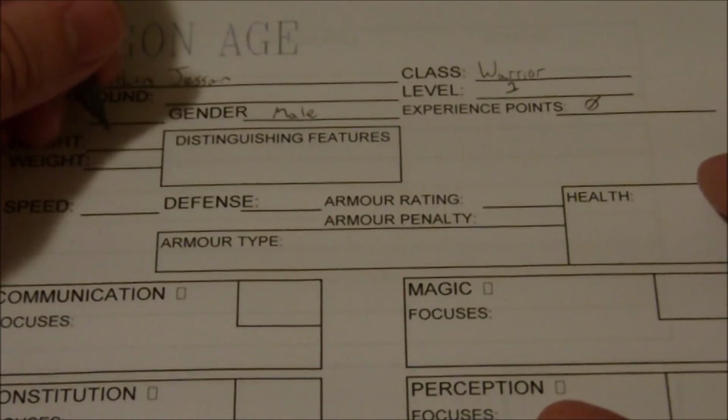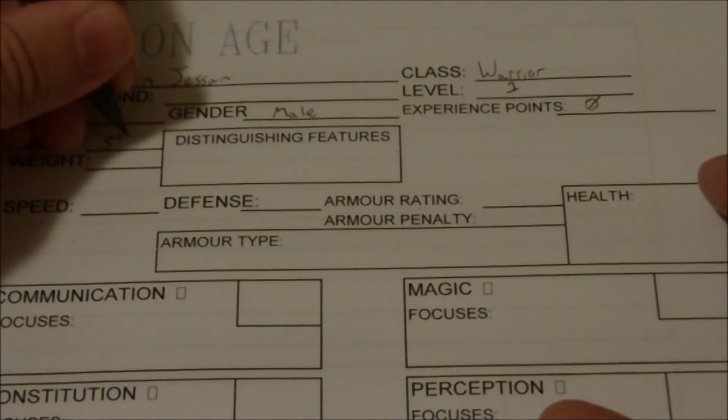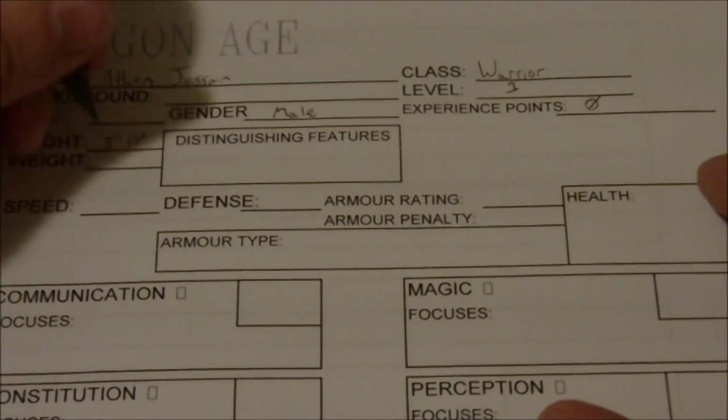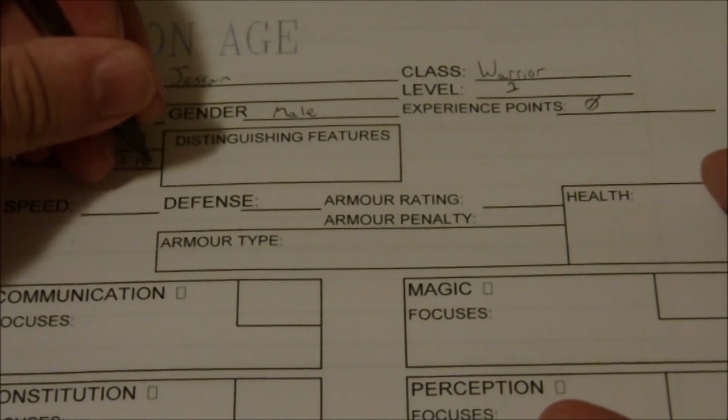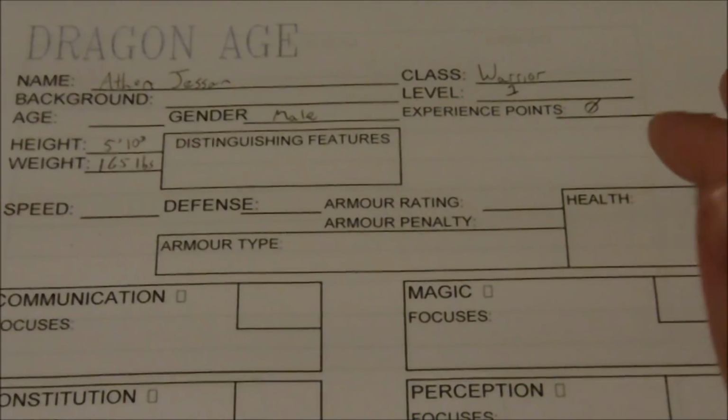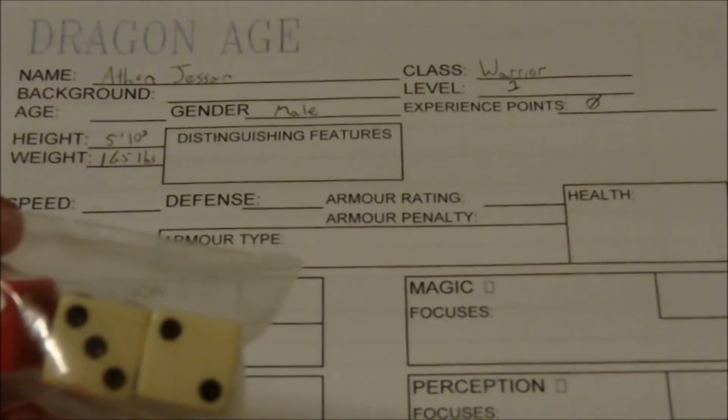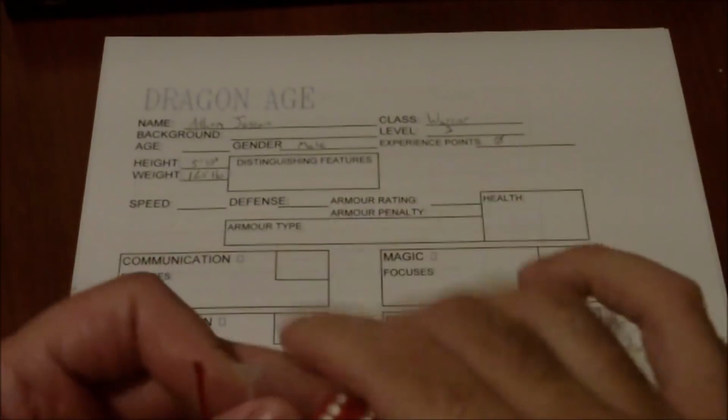Height is going to be 5 feet, I think he was 5'10", and let's just say 165 pounds. And I can't fill anything else out yet, so we'll get our dice here, and we'll just zoom back out a bit.